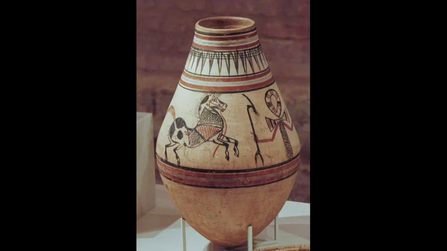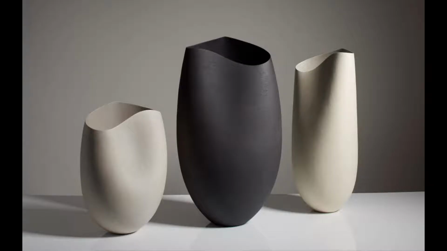And last but not least, we should thank the Egyptians for ceramic in all its shapes and forms. Here we have an example of pottery from that era. And today we can make ceramic look very modern in comparison to the old Egyptian version.